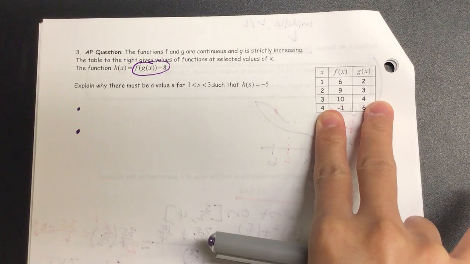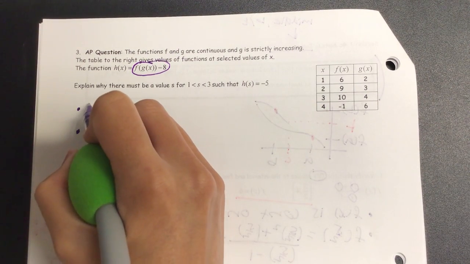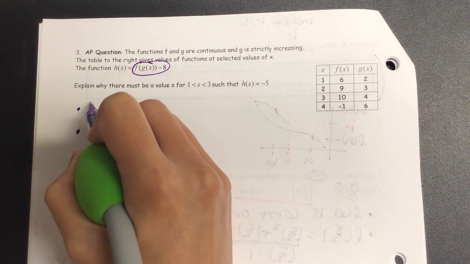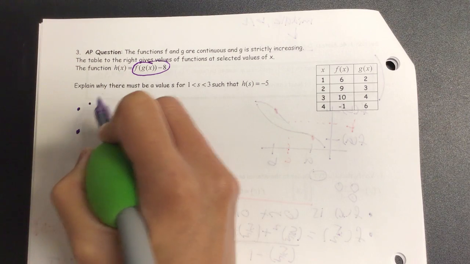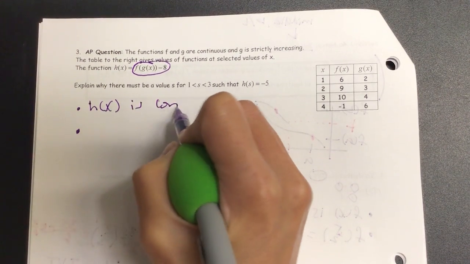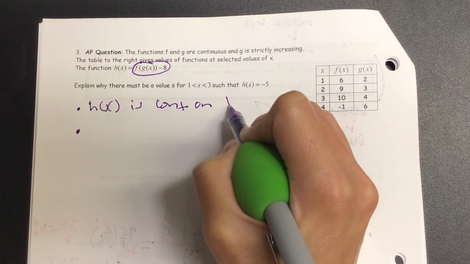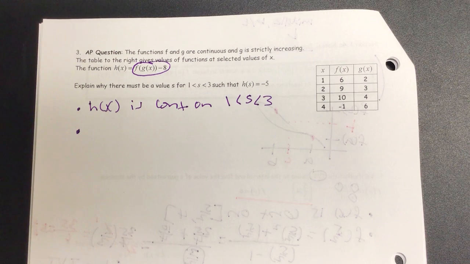The nice thing is we have the table. The tables are always easy to use. So the first thing that I need to state is that the function is continuous. Now, for the function, am I writing f of x, g of x, or h of x? H of x as a whole, the whole function h of x is continuous on the interval 1 less than s less than 3. If you want to write that in interval notation, you can, but I would avoid it. Just copy what is originally stated.